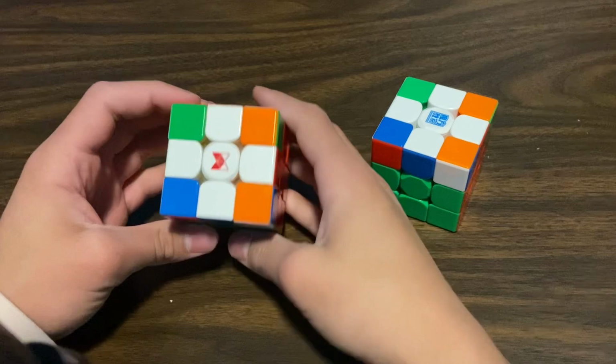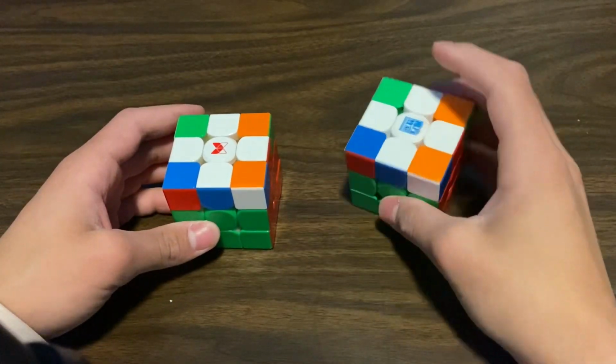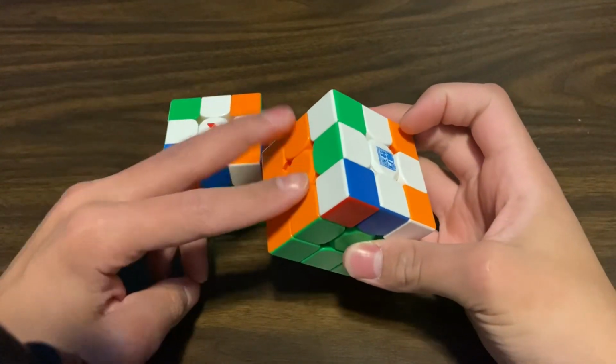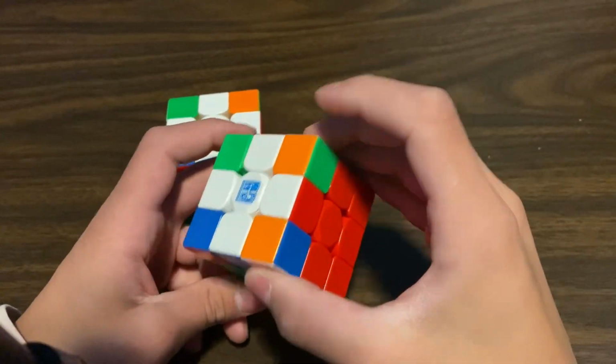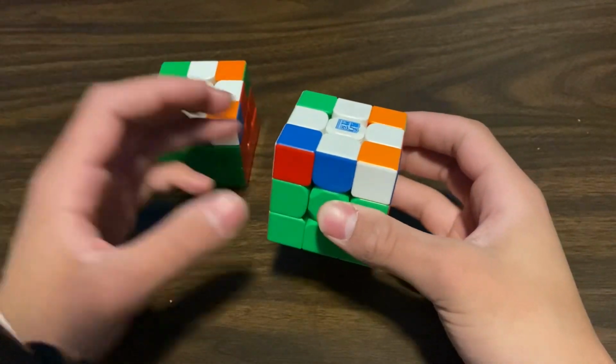This is the next case, and you can recognize it by no corners oriented, and you have headlights here, and these two face outward. The algorithm for this goes like this.